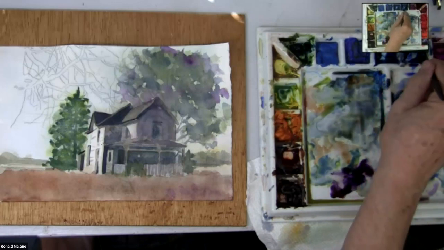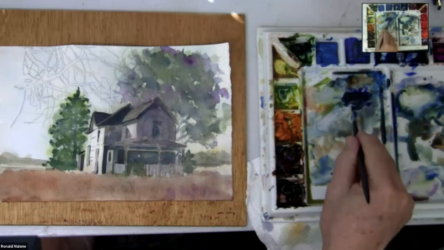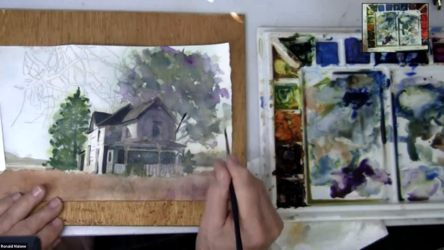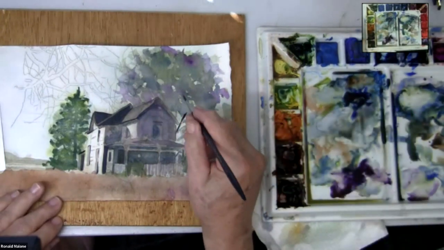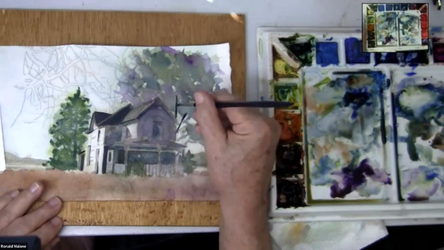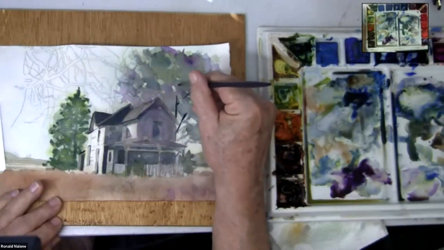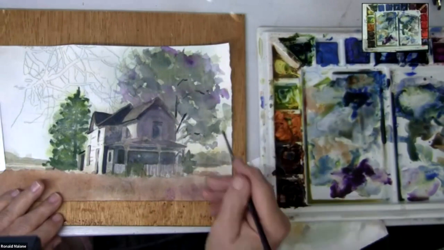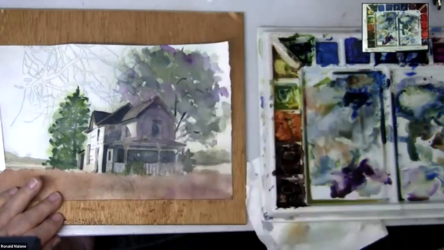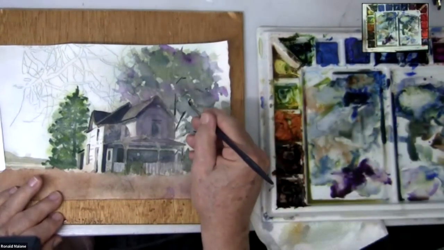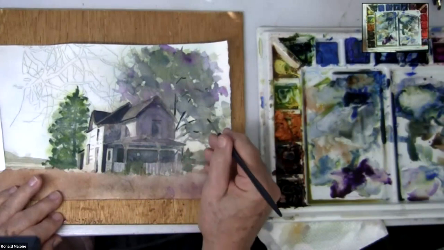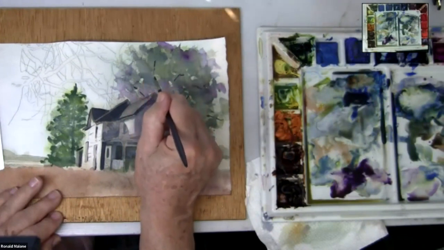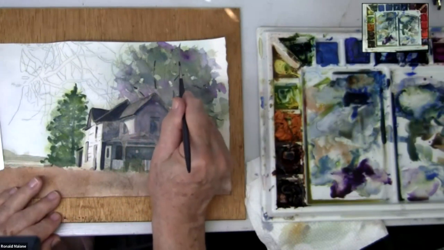So I can still come in with any details I want to put in. So I'm looking at this. A couple things I need to do now. It's dry. I do need to darken up to make the statement about that. There's quite a few little things I want to fix. And this is the detail part of it. I just want enough to suggest it.